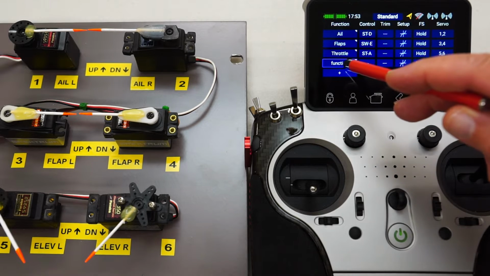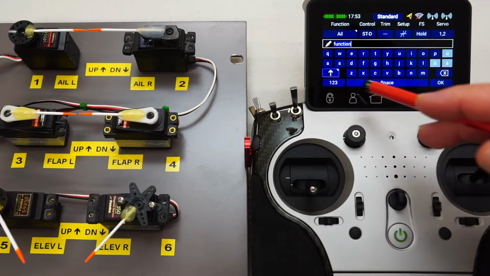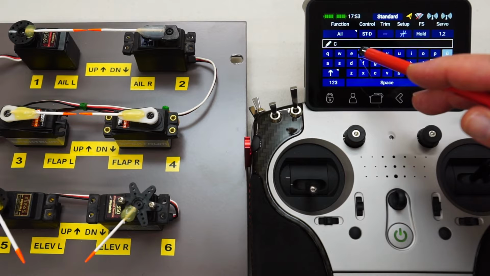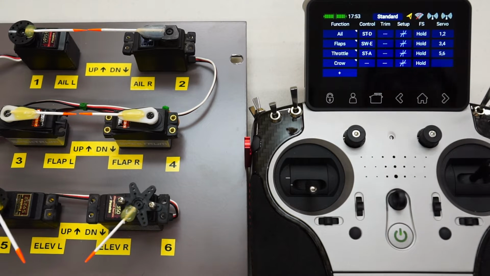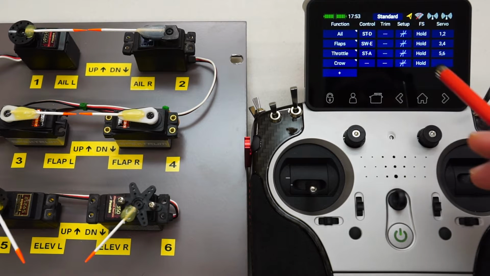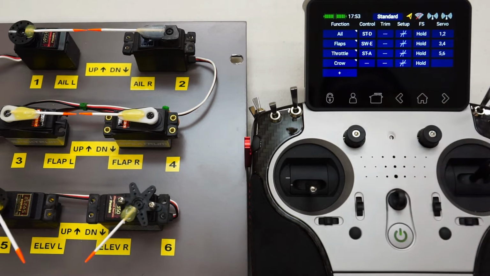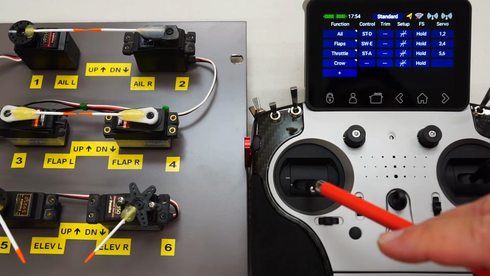So we're going to call this function crow because it's got fewer characters compared to the word butterfly, so I don't have to type as long. Simple as that. At the moment there are no servos assigned, no curves assigned, and no stick assigned. But let's assign the crow function to our throttle stick here.